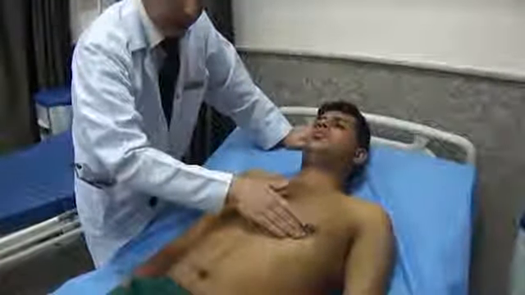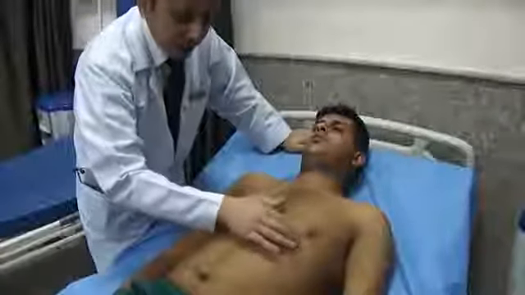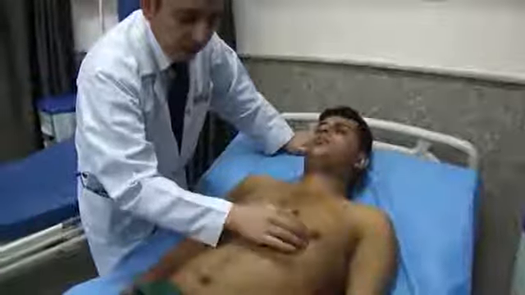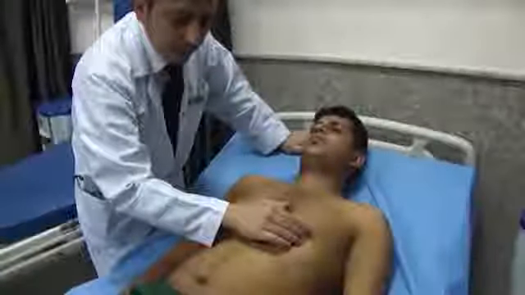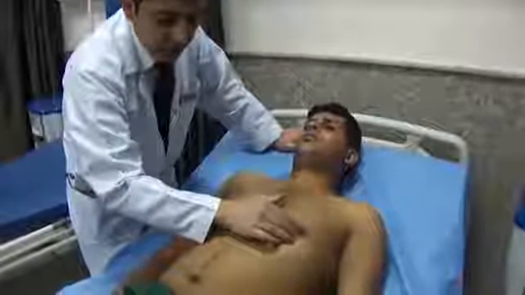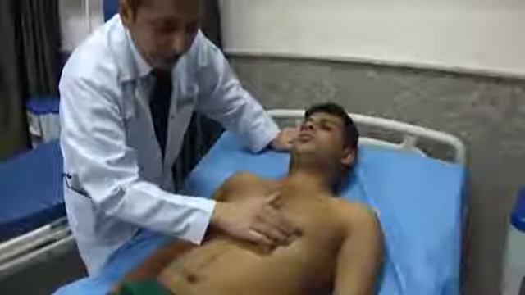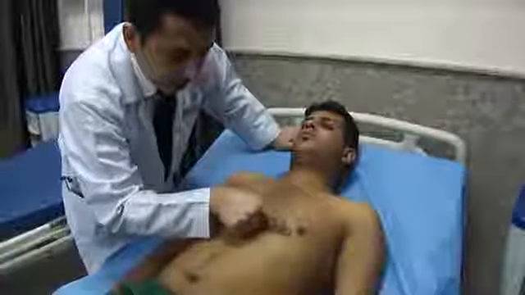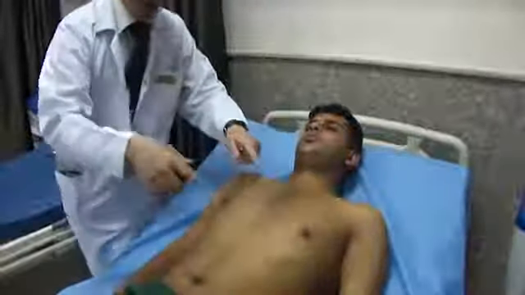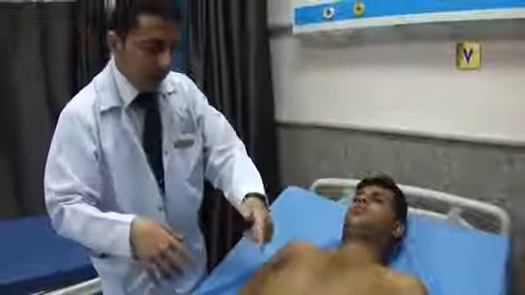That's to say, I have to characterize the apex beat by the tips of my fingers, and I have to give a character for it. Then when I localize it, I keep this position in my mind. Then I will count and decide whether the apex beat is displaced or not.